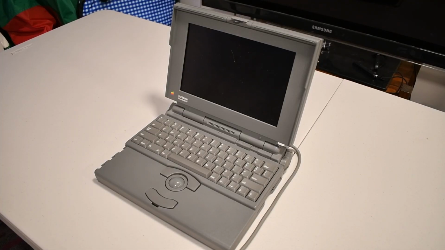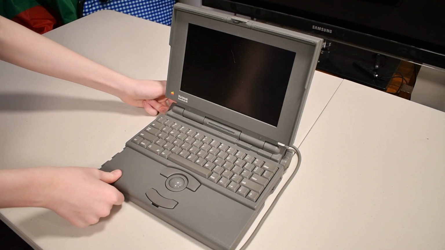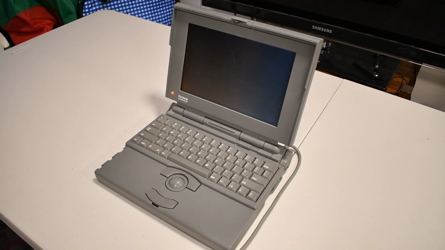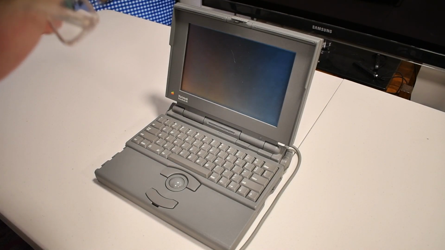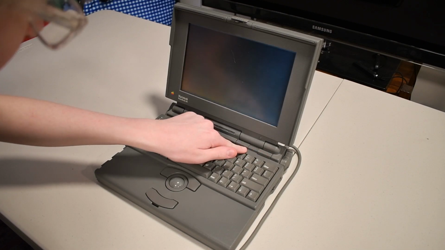Next up on my list is originally my dad's Macintosh PowerBook 180. Oh, the floppy drive's going. The hard drive was going off before. I heard it.